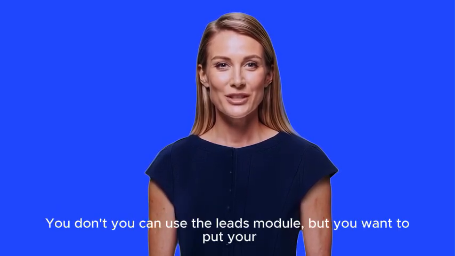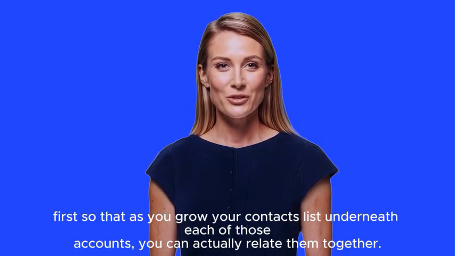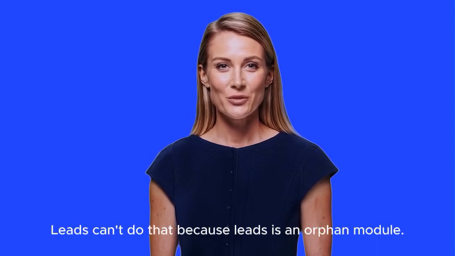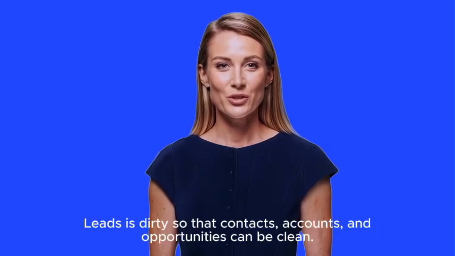You can use the leads module, but you want to put your target market list, your target accounts, into the accounts module first, so that as you grow your contacts list underneath each of those accounts, you can actually relate them together. Leads can't do that because leads is an orphan module. It sits independently from the rest of the system. Leads is dirty so that contacts, accounts, and opportunities can be clean.